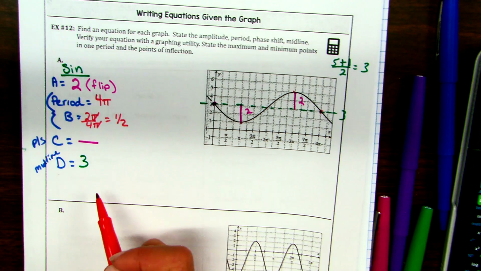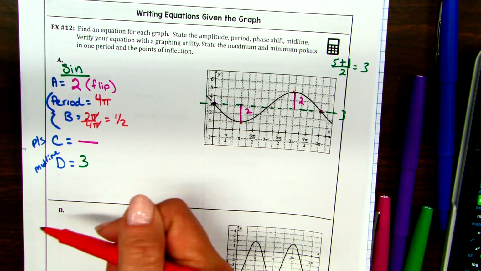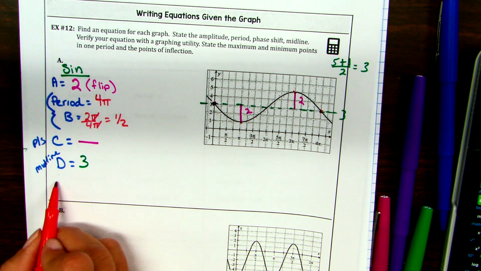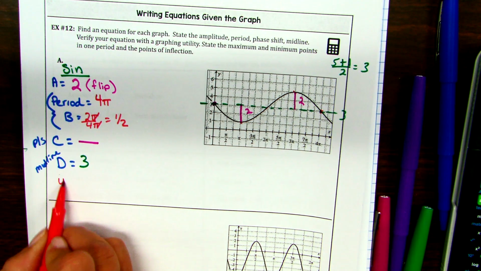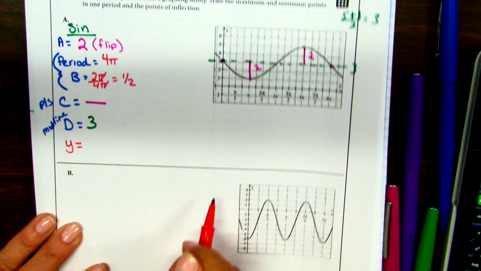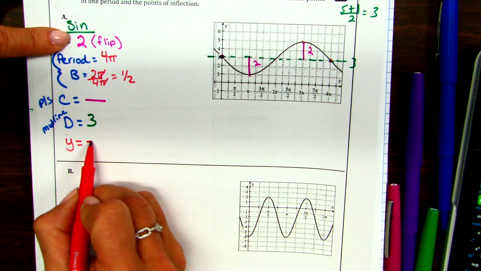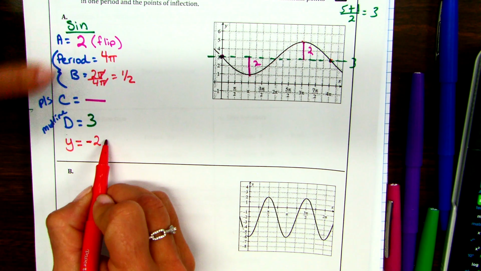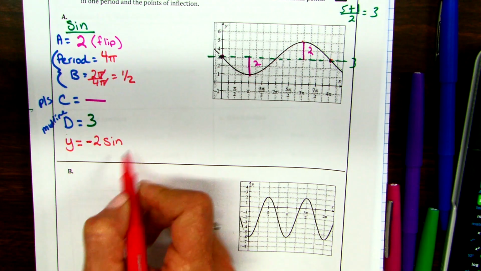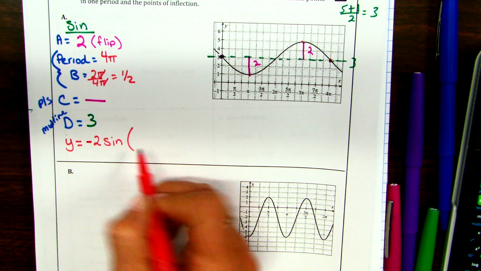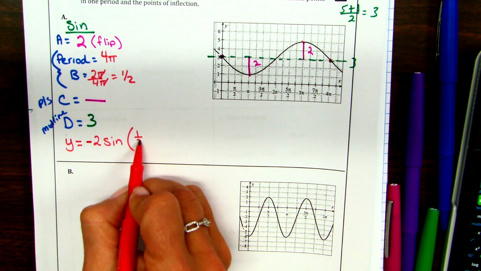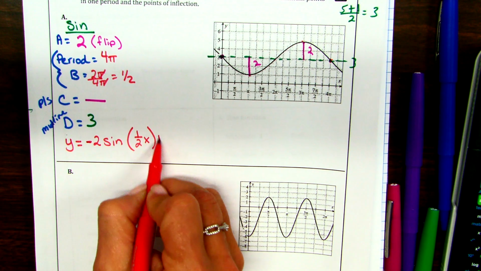Okay, so guys, now this is like what we had on the last problem. We got everything. Let's put it in the equation. So sine graph, so this would be y equals, it's a flip, so I'm going to have a negative in front of my amplitude, sine, no phase shift, so I don't need brackets, 1/2 x plus 3.